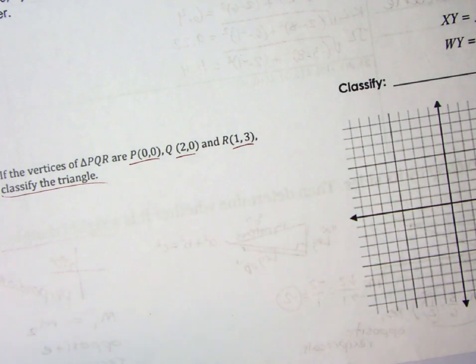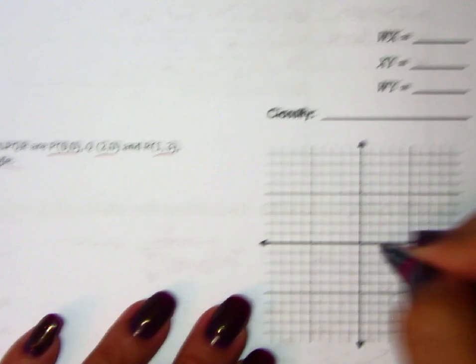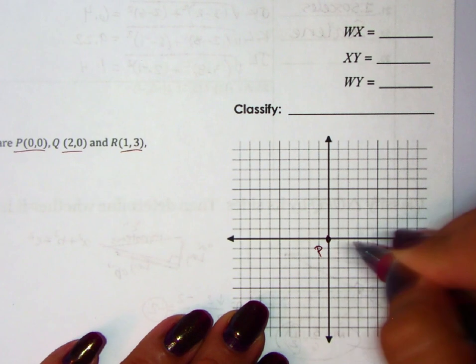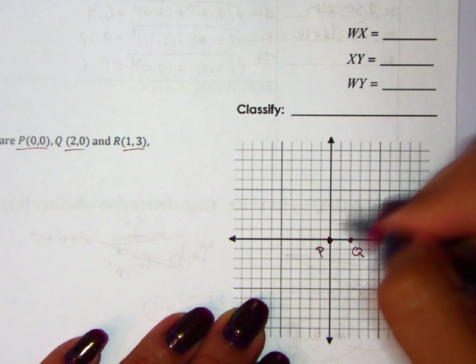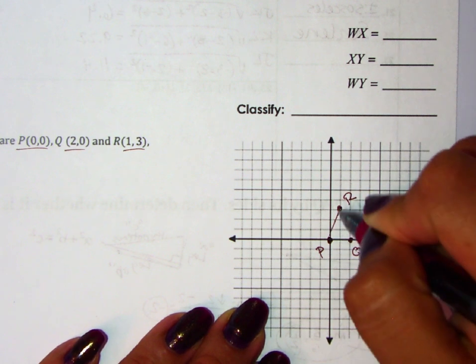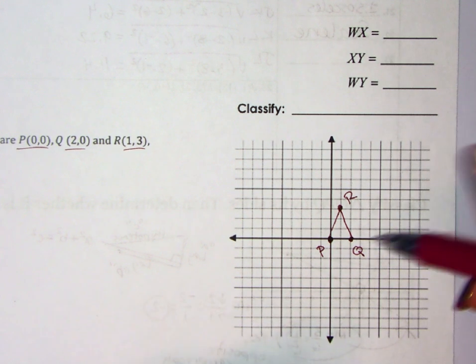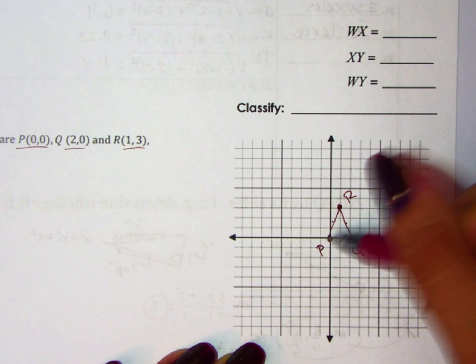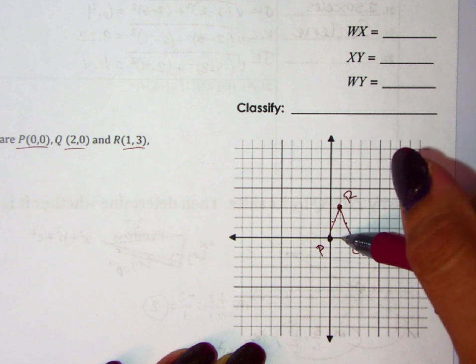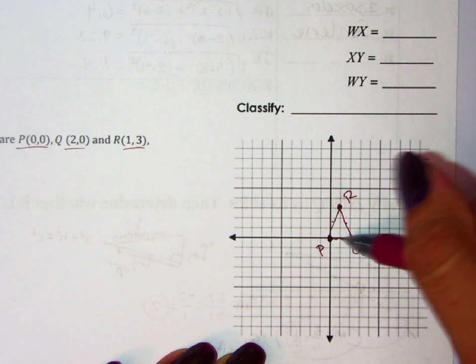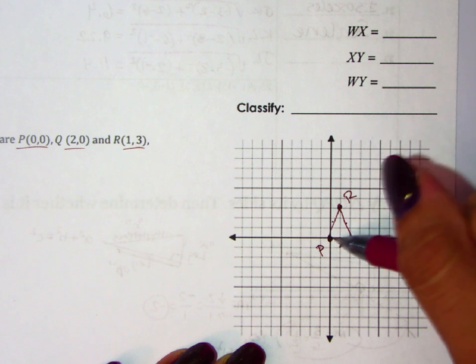Now, they're giving you a grid next to that, so you can always plot the points just to visualize what that triangle looks like. So (0, 0) is P, (2, 0) is Q, and then (1, 3) is R. Just by looking at it, you could tell that this is symmetrical, and most likely these two are the same side lengths. The bottom one is flat, so you can just count the distance right there, 1, 2, so this is 2 spaces.